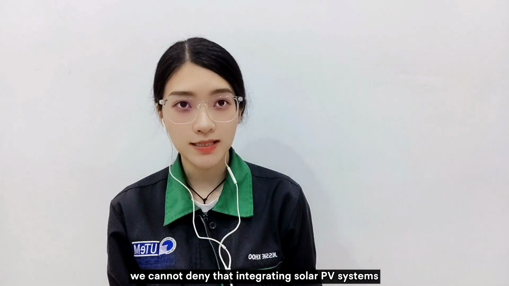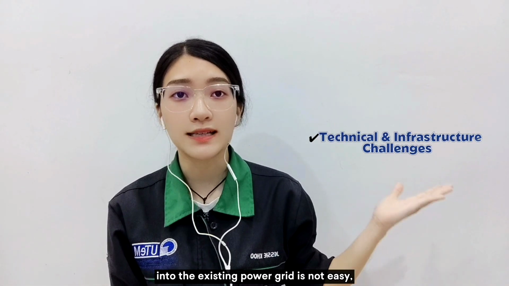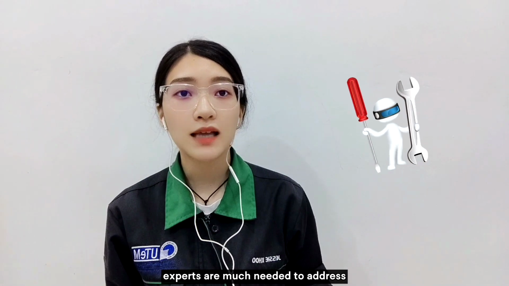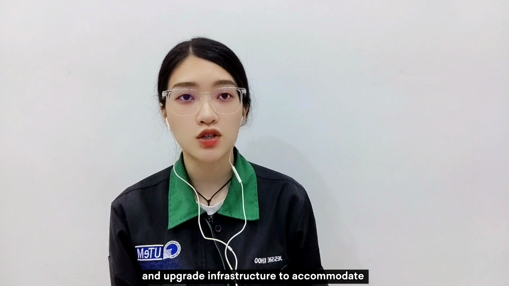Apart from that, for technology challenges, we cannot deny that integrating solar PV systems into the existing power grid is not easy, and there is a need for infrastructure upgrades in Malaysia. Due to this reason, experts are much needed to address grid integration issues and upgrade infrastructure to accommodate solar energy fluctuations.